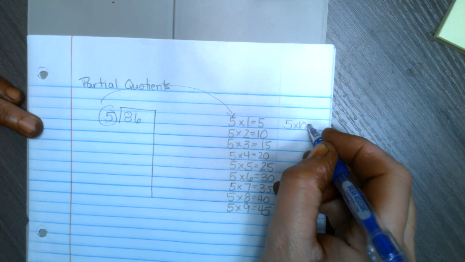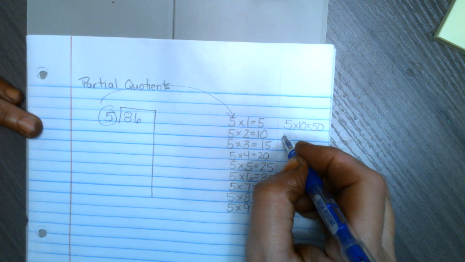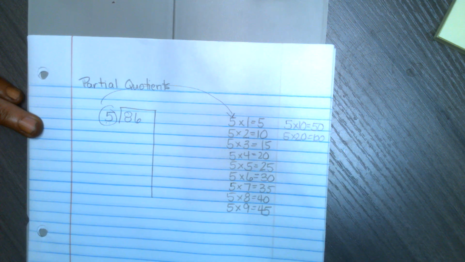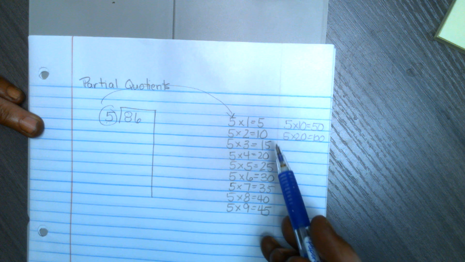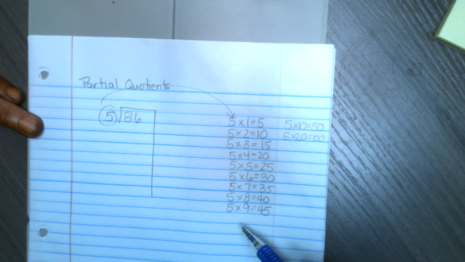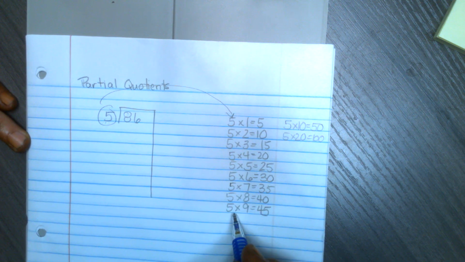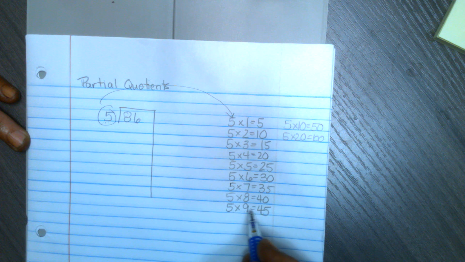So I have 5 times 10 equals 50, 5 times 20 equals 100, and so on and so on. Okay, in this case, I'm going to really show you how to do partial quotients just so that you really have a good understanding. So I know that the highest I can go if I just use a basic fact is 5 times 9, which is 45. So I'm going to use that one right there.